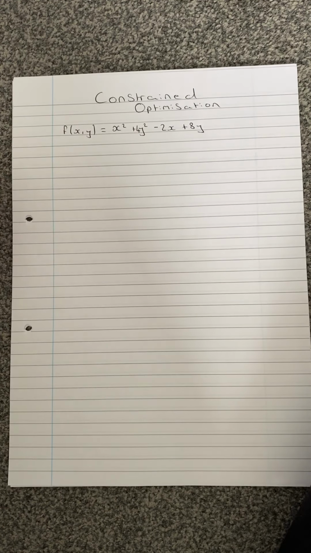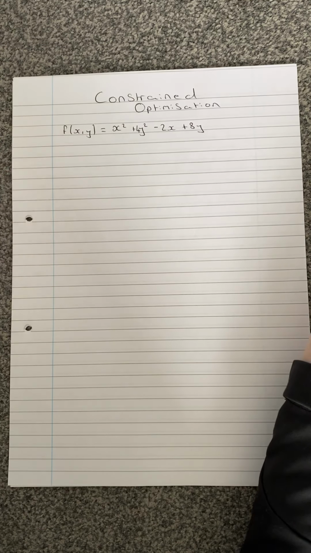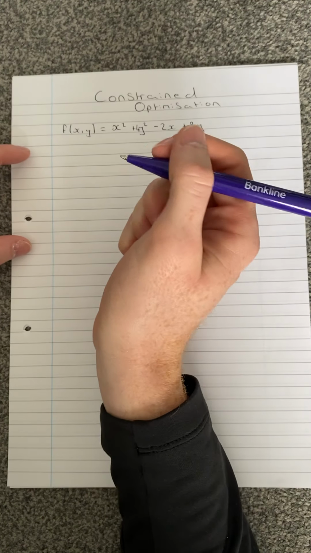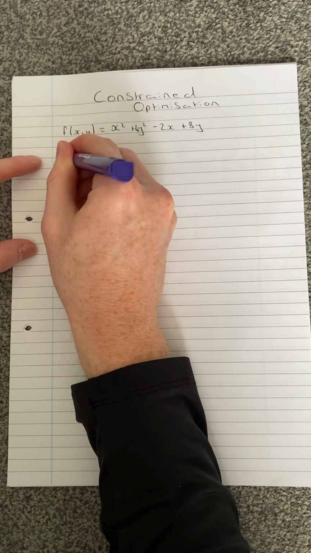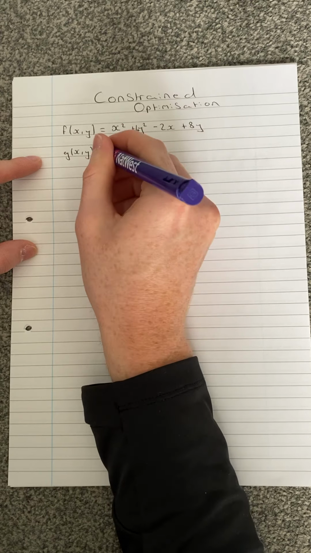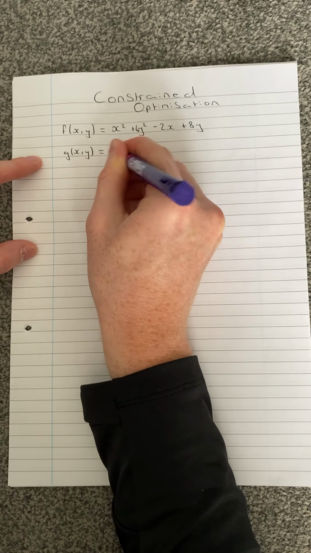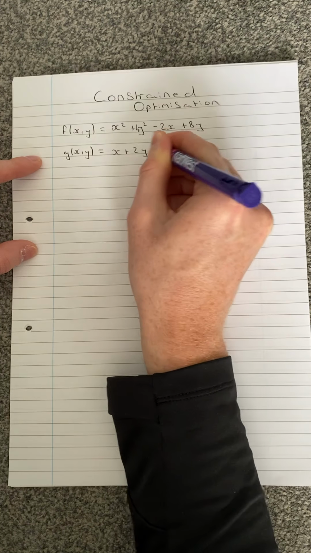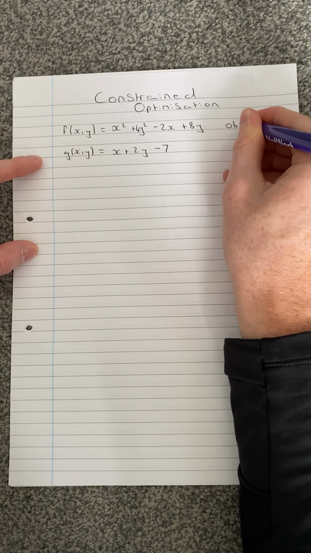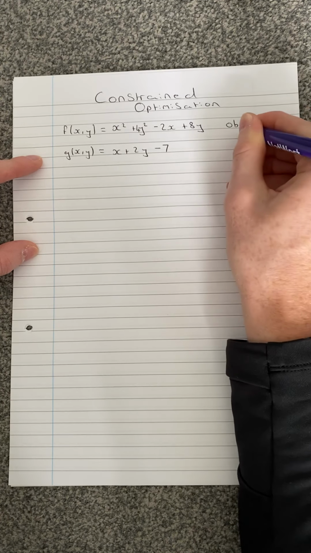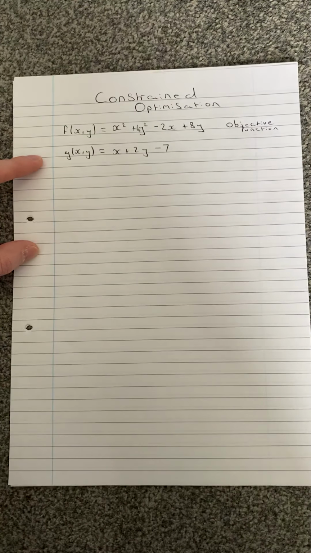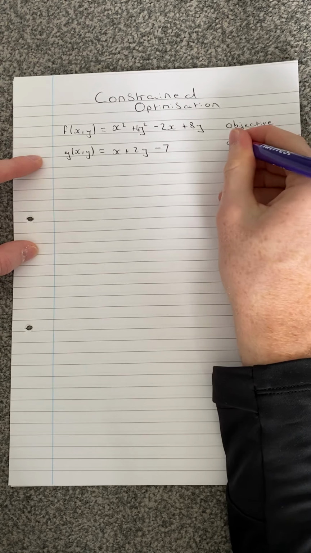And the constraint function is going to be g(x,y) is equal to x plus 2y minus 7. So this is our objective function, and this is the constraint function.